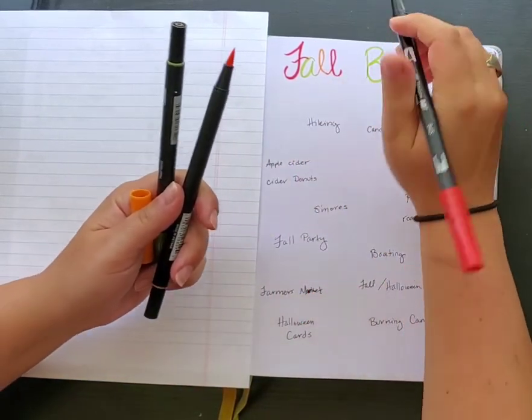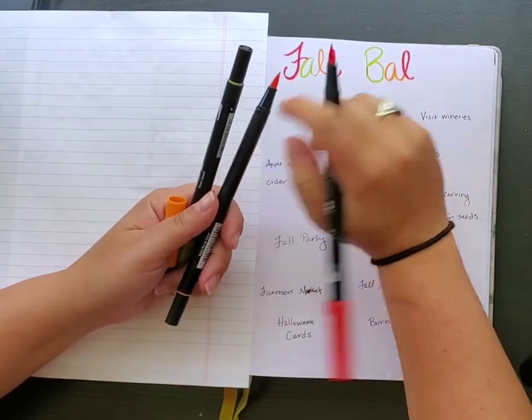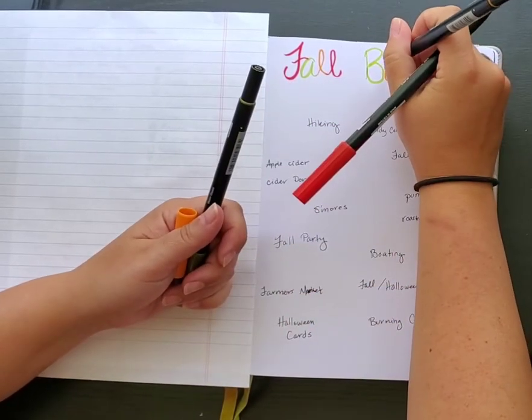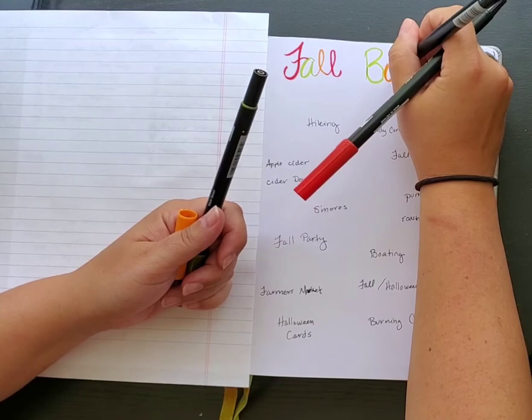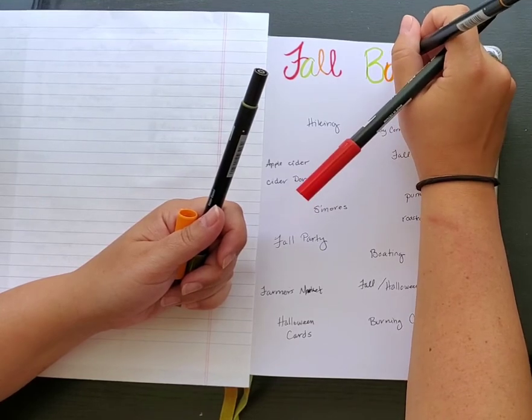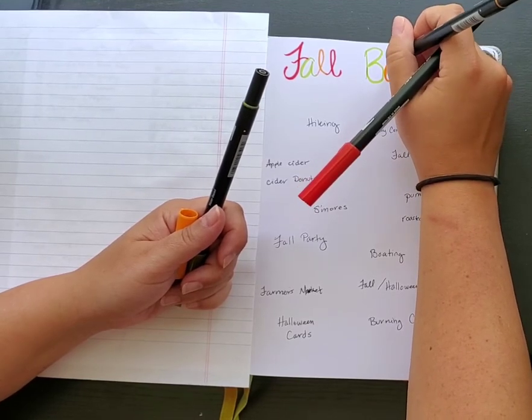That is, what am I doing? That should have been a U. See, I can't think and do this at the same time, you guys. I can barely write this.